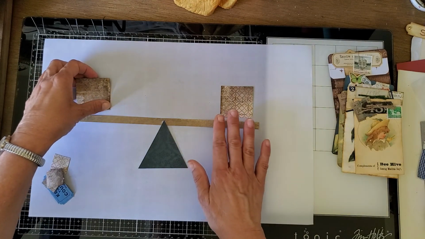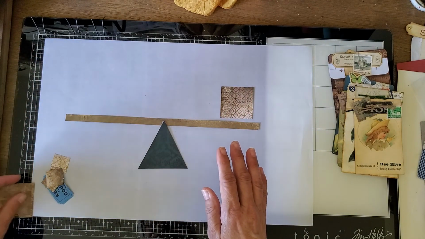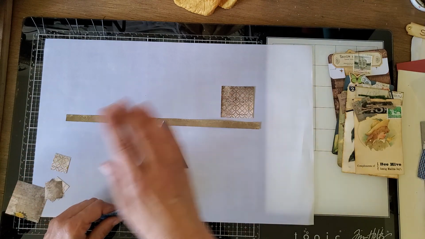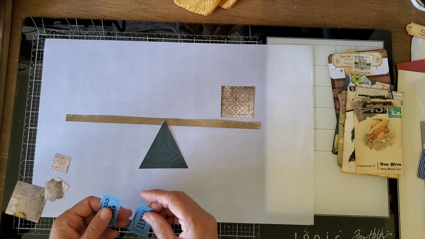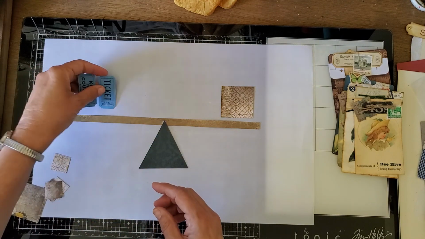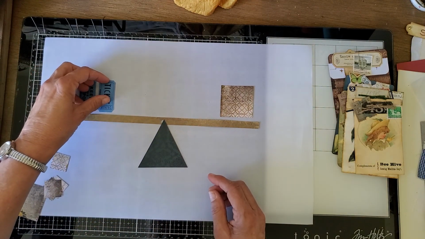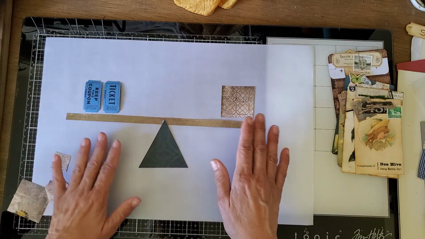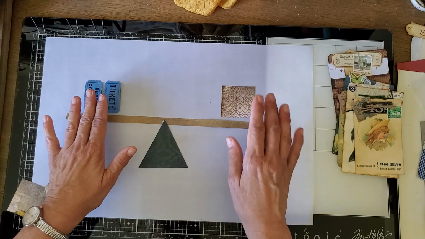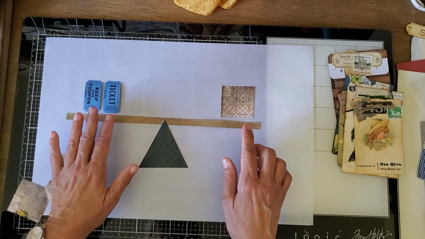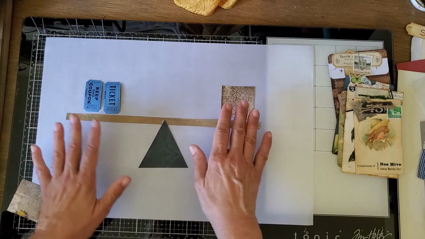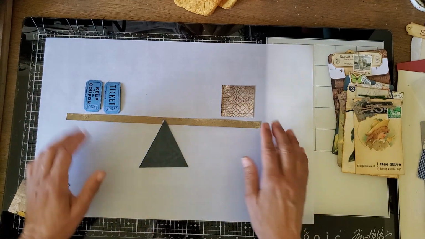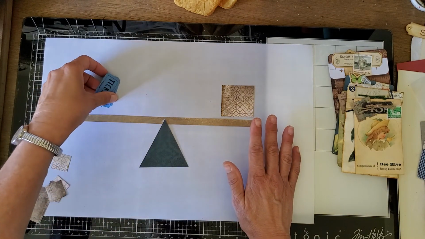If you want to achieve asymmetrical balance, then you need to either find a kid the same weight as you, or you need to find two kids that are smaller than you. So you can have more than one item over here. Here's one, here's two, but these two together are about the same weight as the one on this side, okay?